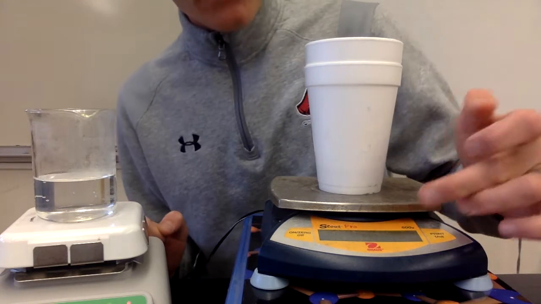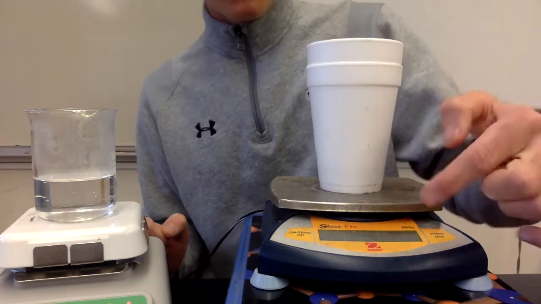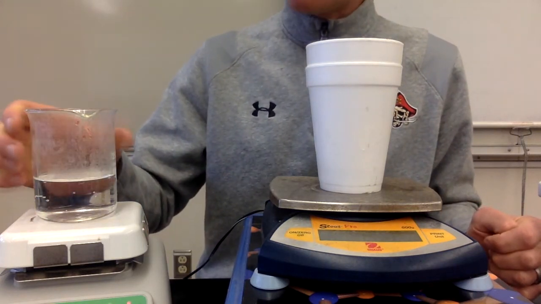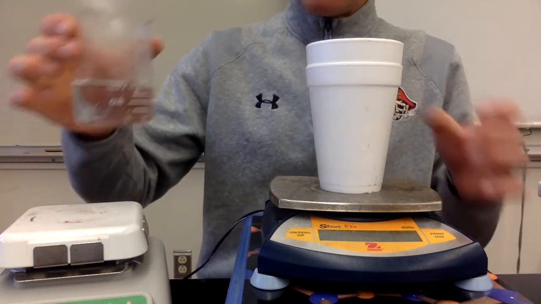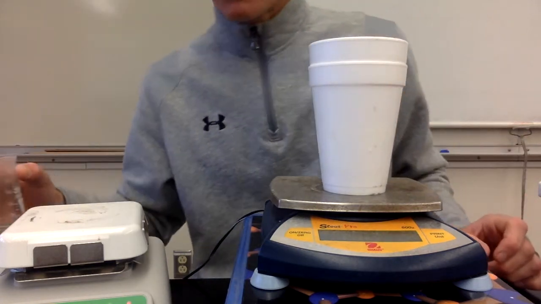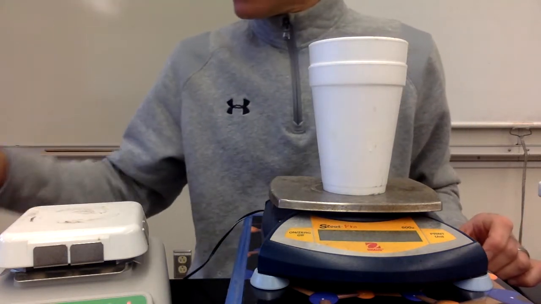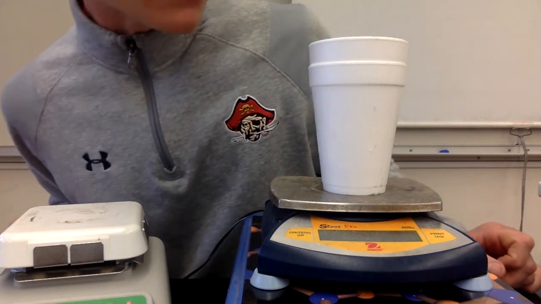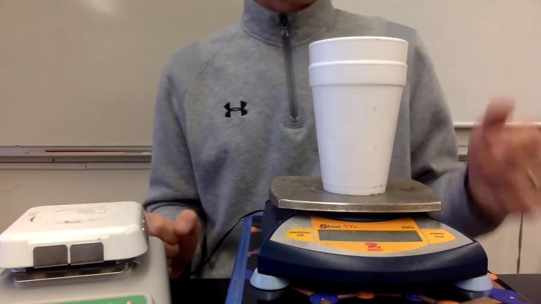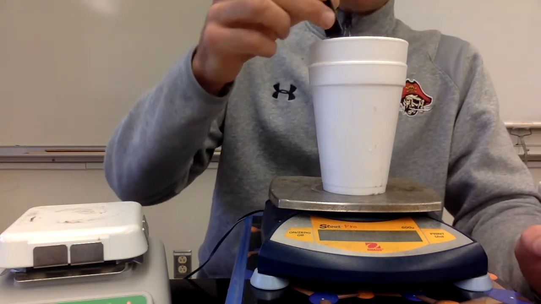All right, so I got the calorimeter on here and it's zeroed. So we've got an empty calorimeter and our balance says that the mass is 0. And then I've got some warm water. It's not boiling, but it's warm. It doesn't matter exactly how much I put in, but I'll put in around 100 milliliters of water, maybe a little more. And so we got a mass of 101.6 grams. So 101.6 is the mass of our hot water.